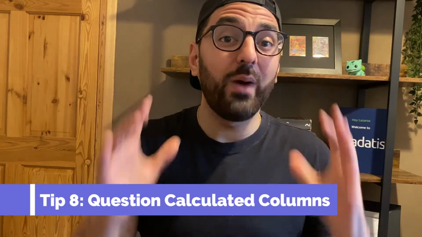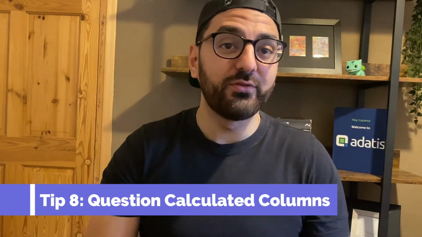We are now on the 8th tip, and that is to question calculated columns. So what do I mean by this? Quite simply, let's use measures before using calculated columns, and let's only use calculated columns if they are actually necessary. So with that said, let's check out what we mean by this.